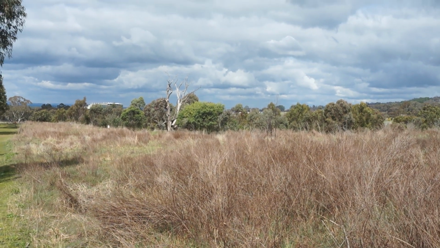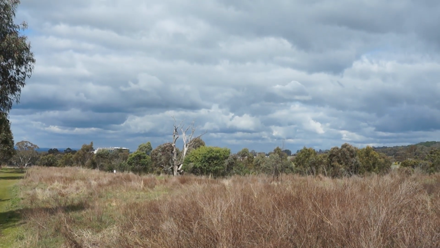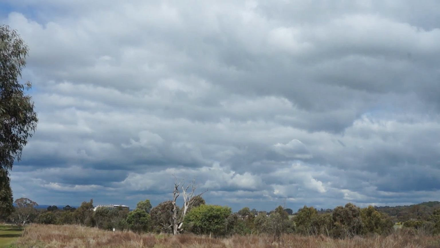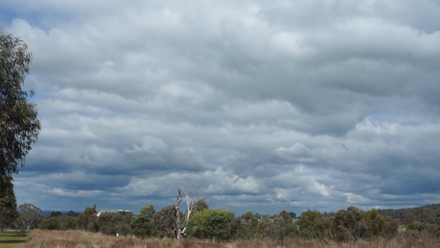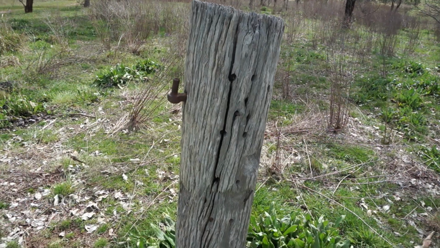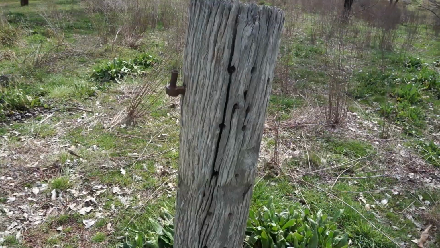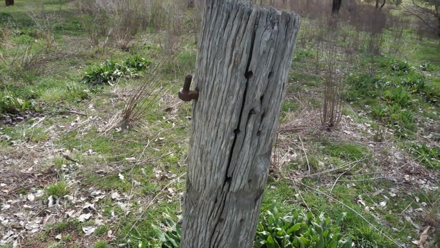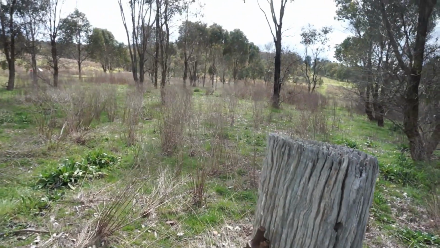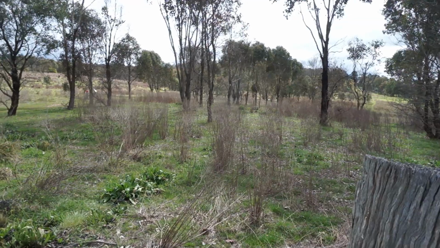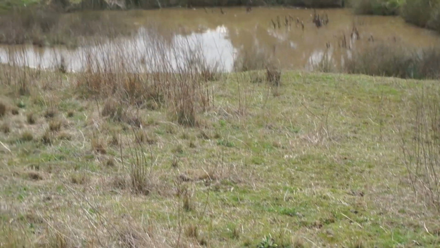Just look at those clouds, they're amazing. So it's just great to be outdoors and not stuck inside, be out in the fresh air. It's just wonderful. So there are remnants of older farming infrastructure like fence posts here. But it's just great that the area has been returned to the community as a natural area now.